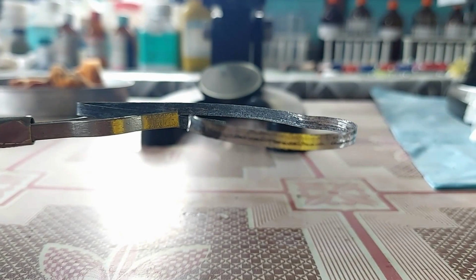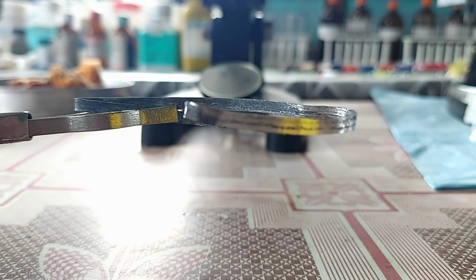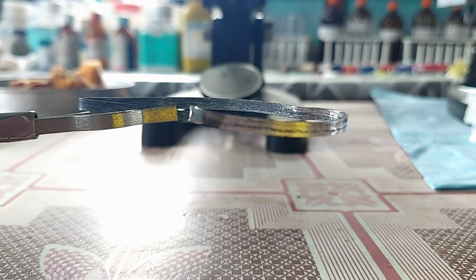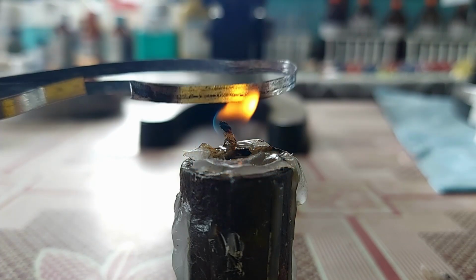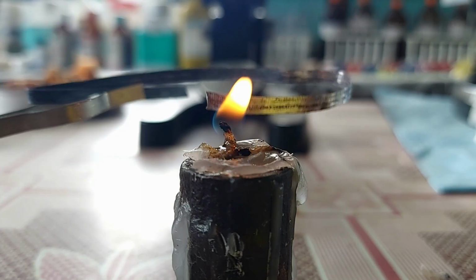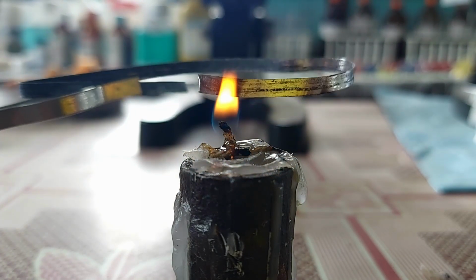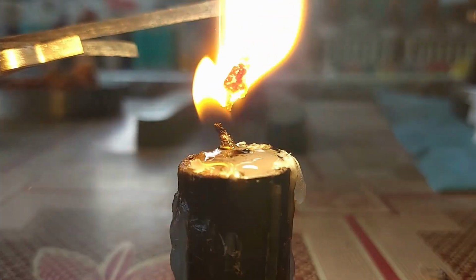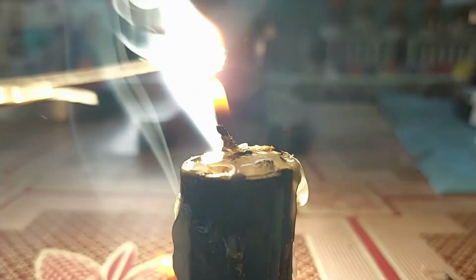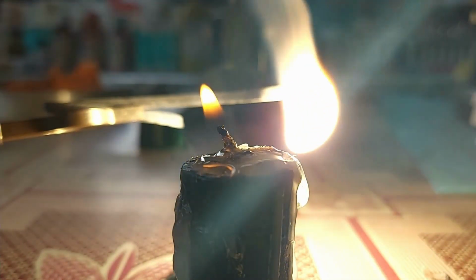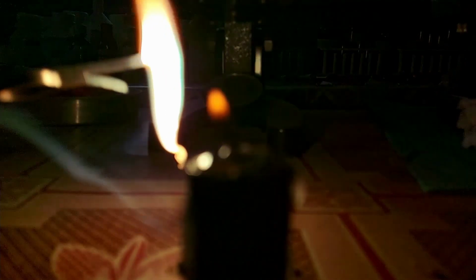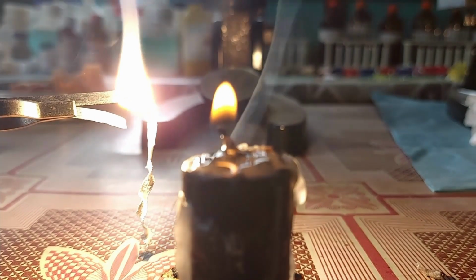Dear students, we have taken a small piece of magnesium ribbon here and we are going to burn that one. Okay. So now we are going to burn this one. Okay, now you can see here the magnesium ribbon is burning with a white flame. Okay, you can see this ribbon is burning right now.